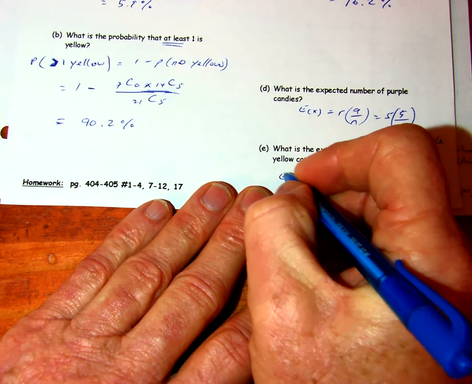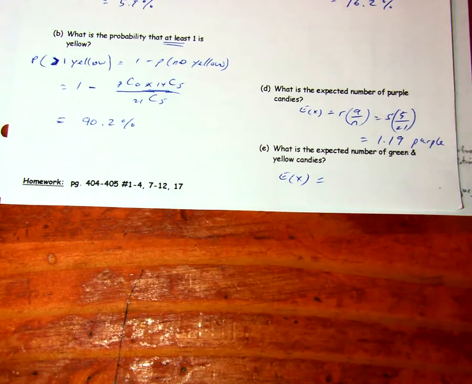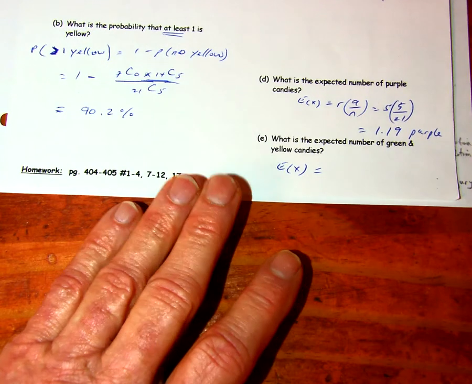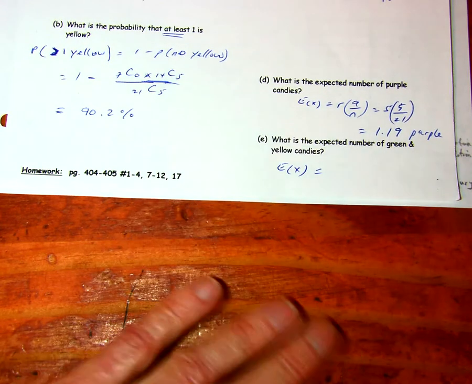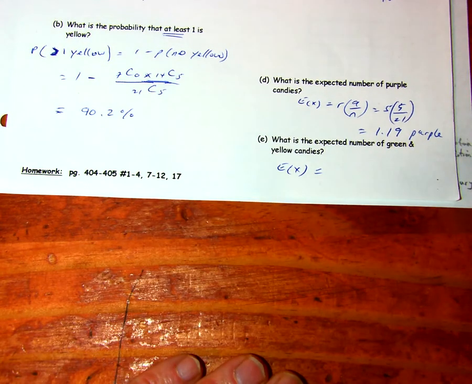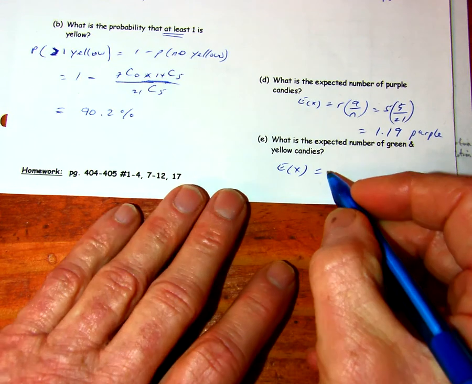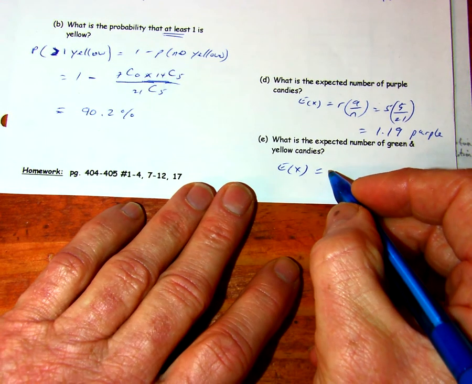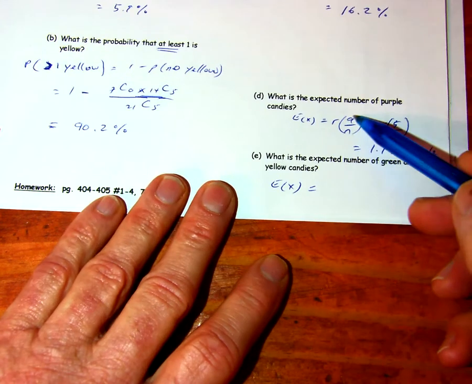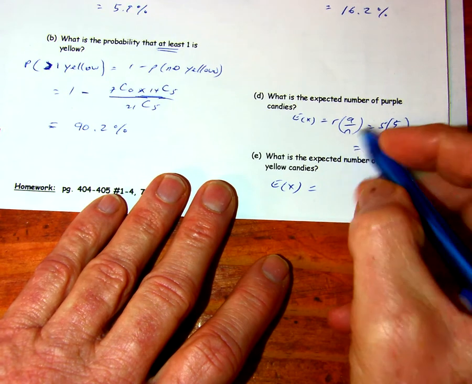Anybody want to give me an answer here? The number of combined green and yellow candies. What's the first number we're going to write? What's the R?